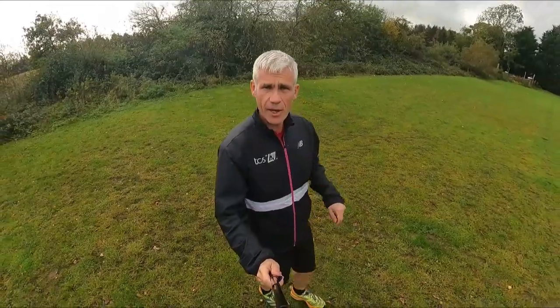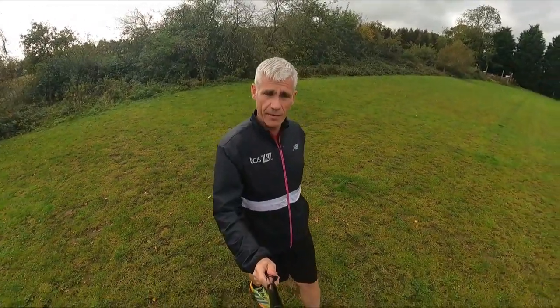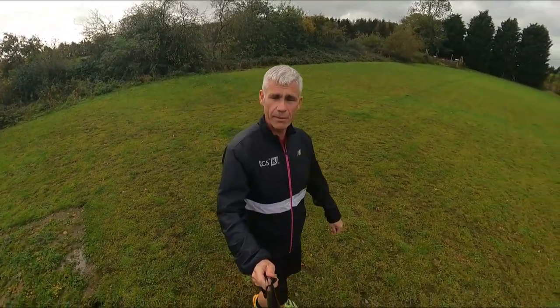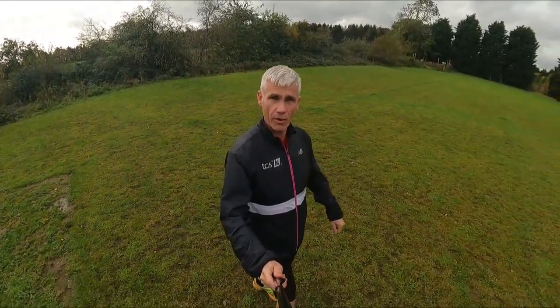So let's assume you got your training right, you've done a good number of miles at the right effort level on the right mix of surfaces. The next thing that can lead to you not fulfilling your marathon potential is getting your taper wrong.